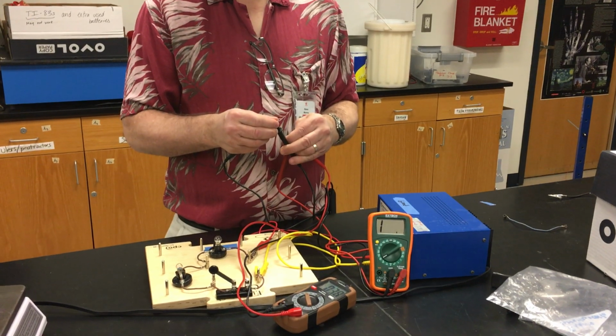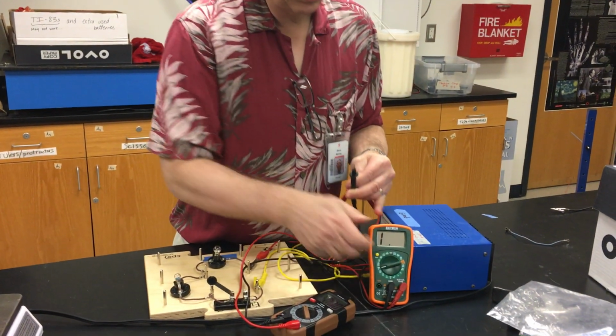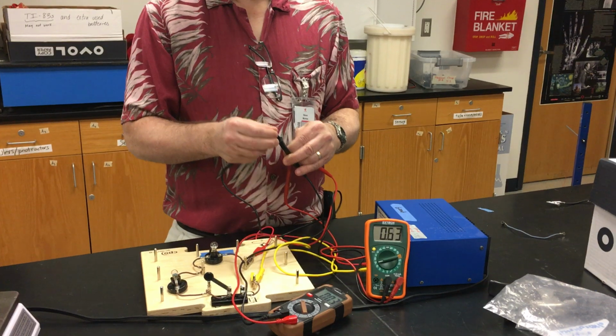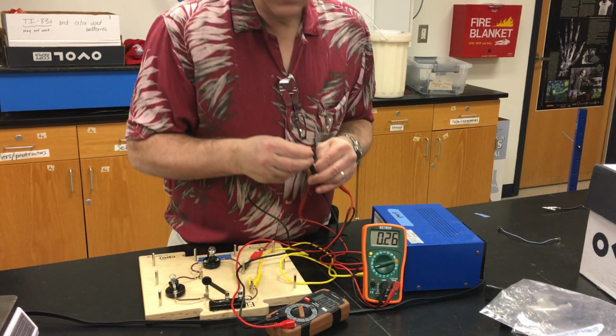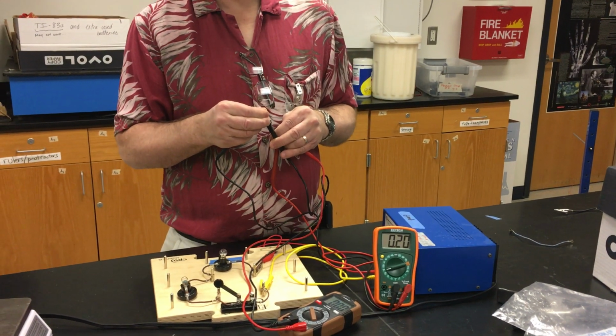Reads off scale. Now it's reading something, probably about 0.25. So it's like 200,000 ohms or more.